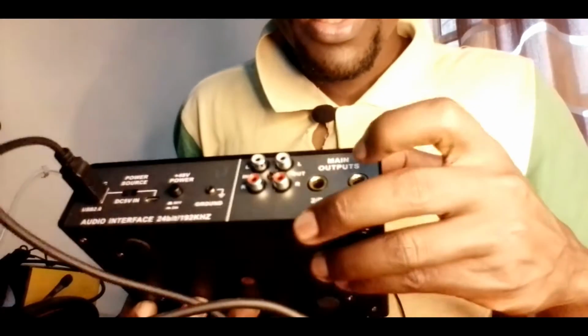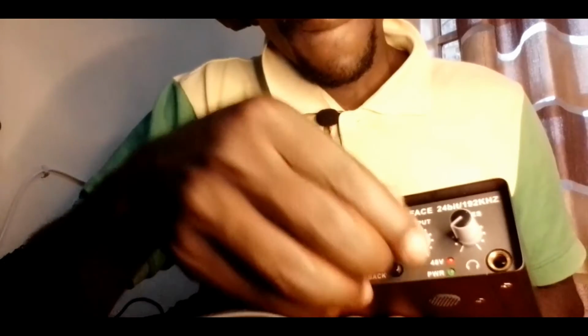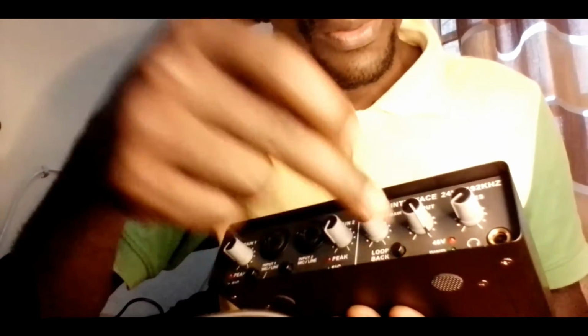Then for the output, this is to increase the volume of your output, and basically the speakers that we said we can connect on either this part or this part. So this will determine how loud the music is on the external speakers.